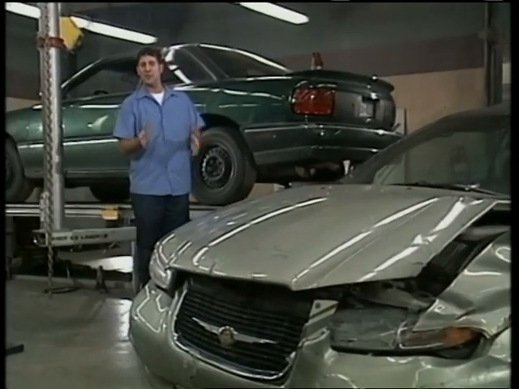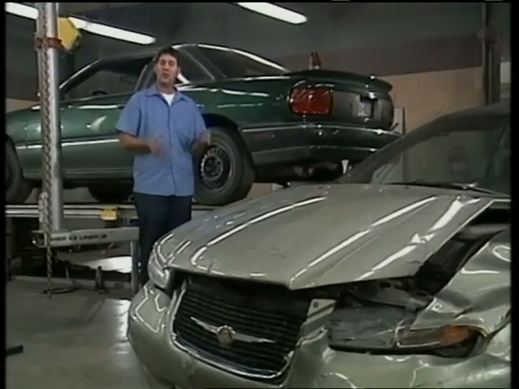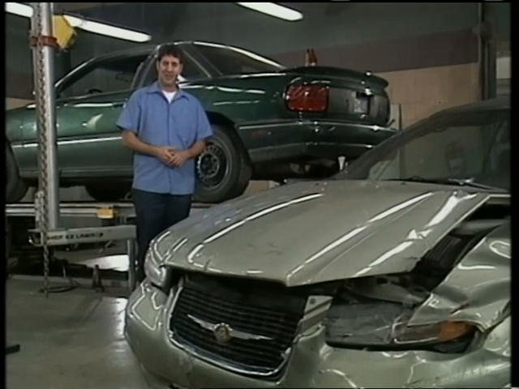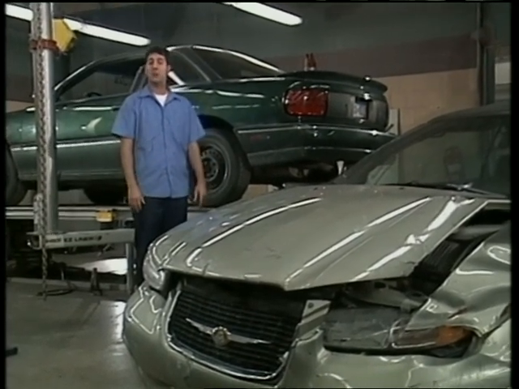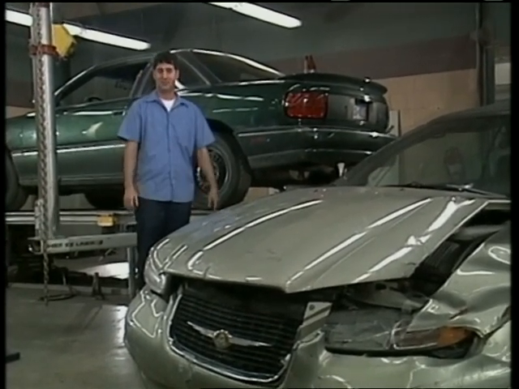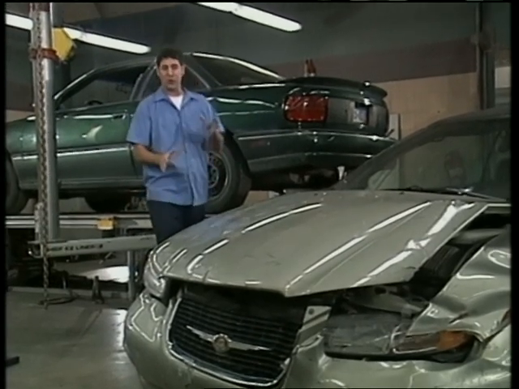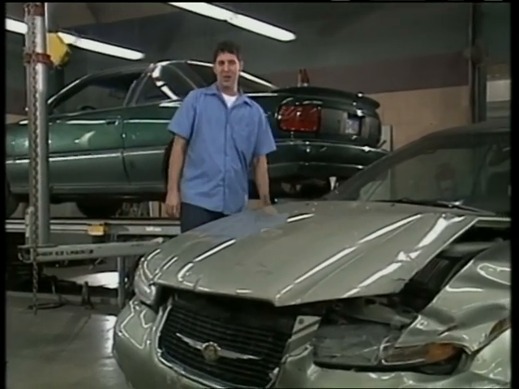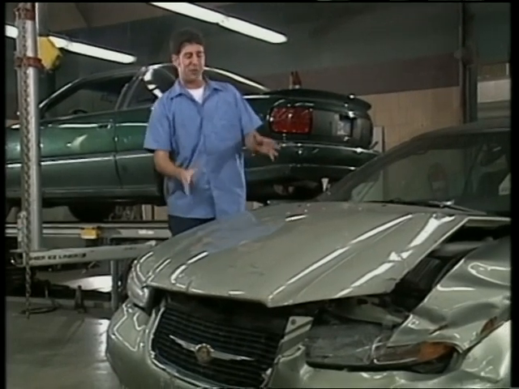When a car turns, especially at high speed, it's important that the frame is properly aligned. Misalignment from an accident can result in an inability to steer. Proper alignment is critical to the safe operation of a vehicle. So today, we're going to see how to align vehicle frames.